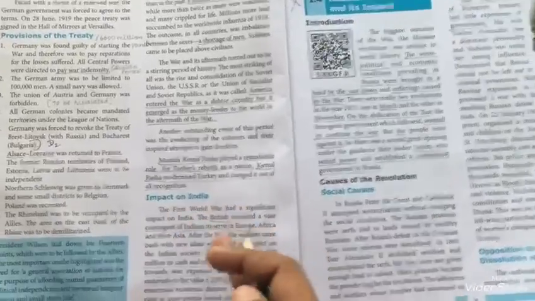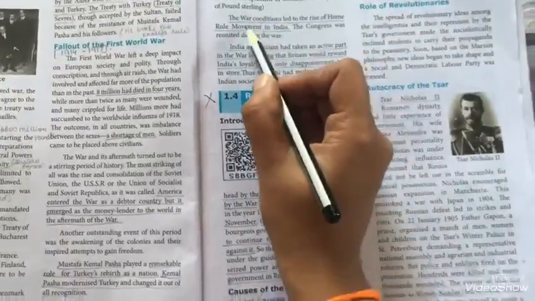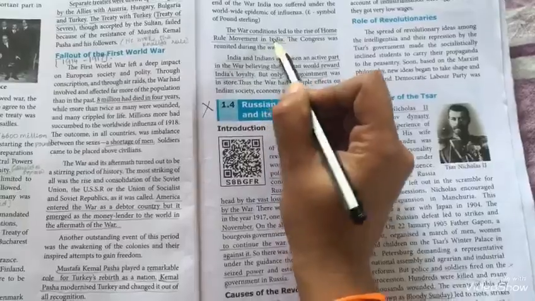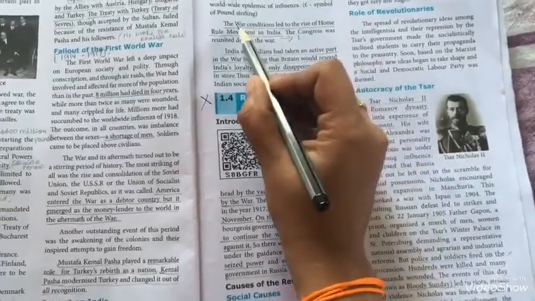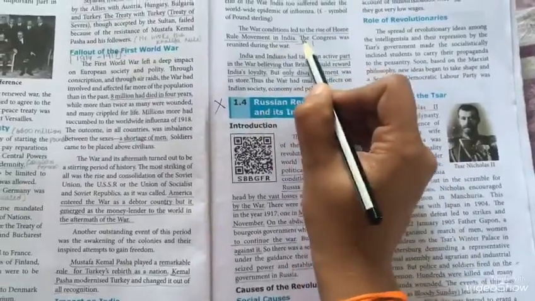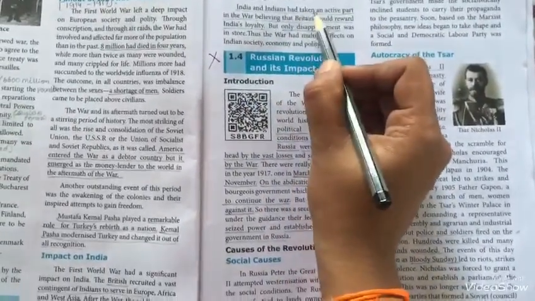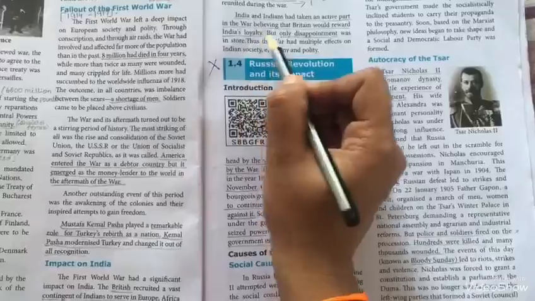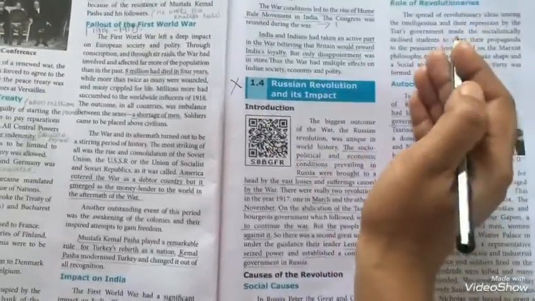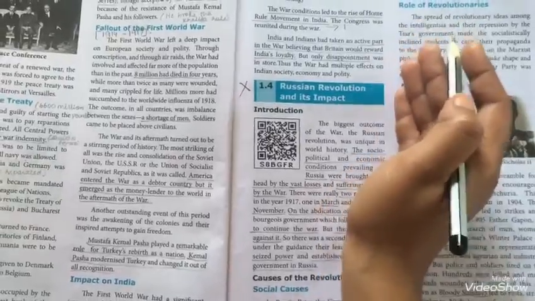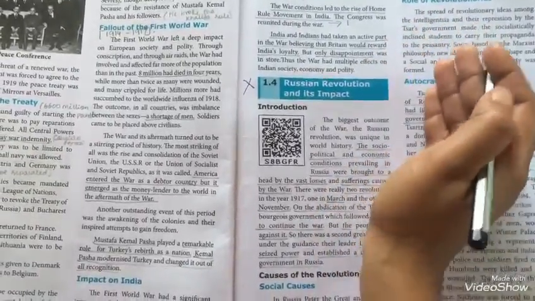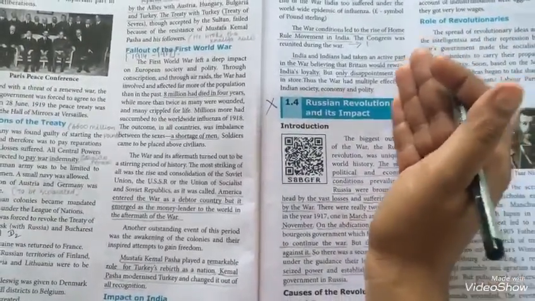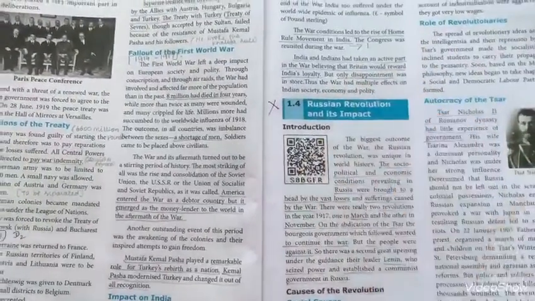So why India supported the war, what is the reason behind this support, let's see. The war conditions led to the rise of the home rule movement in India. About this you will study later. India and Indians had taken an active part in the war, believing that Britain would reward India's loyalty, but only disappointment was in store. So why did India help? India thought that they would give us relief, that they would free us, and so India joined in. Okay, but only disappointment was in store.